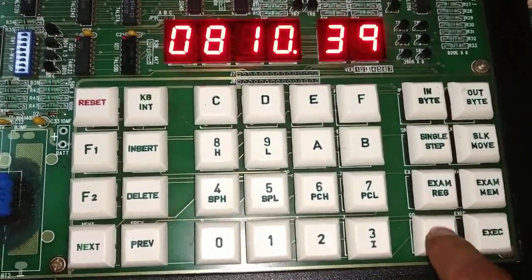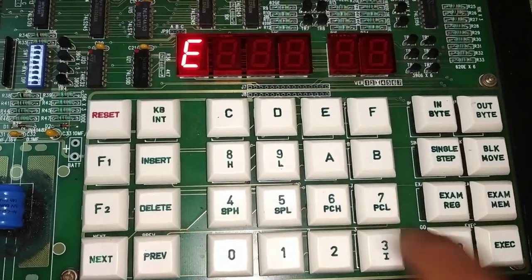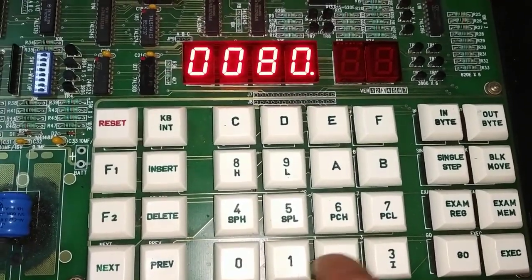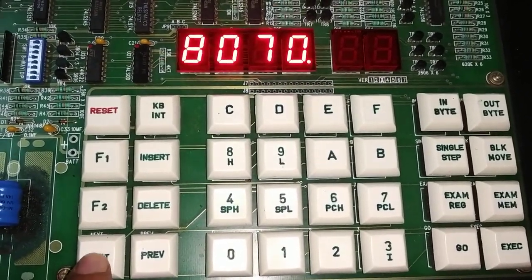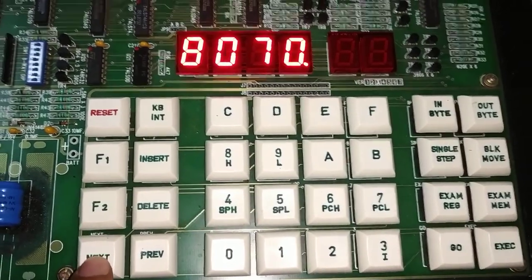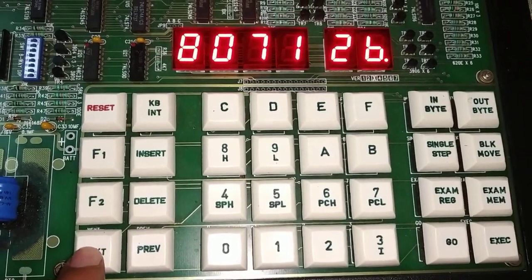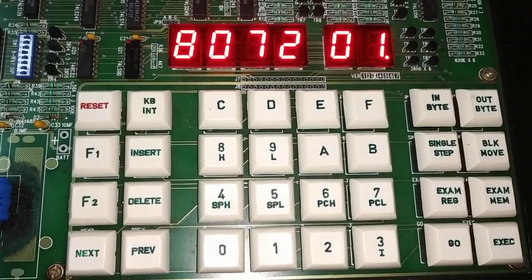Then click execute, go 8000 execute, reset, exam memory. 8070 is the first output location for the first 2 8-bit addition, that is 26, and then 71 as 2B, and we get the carry 01.